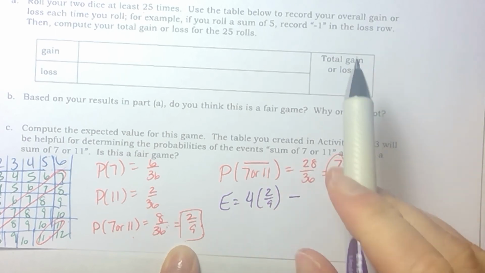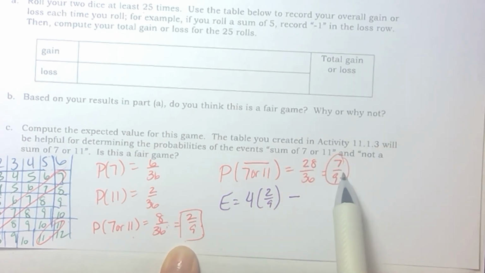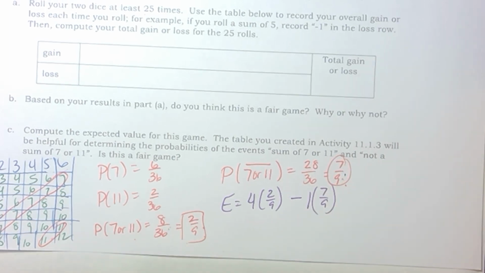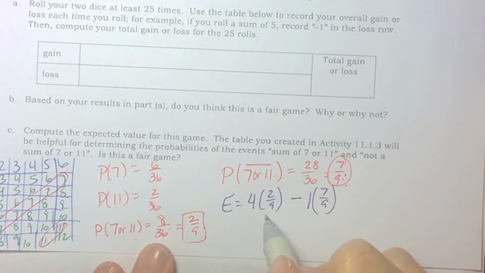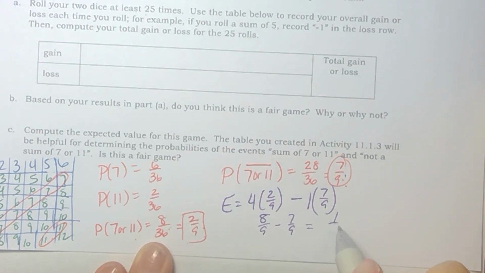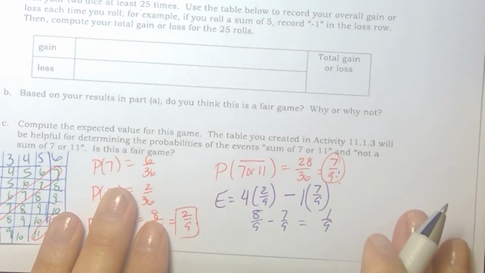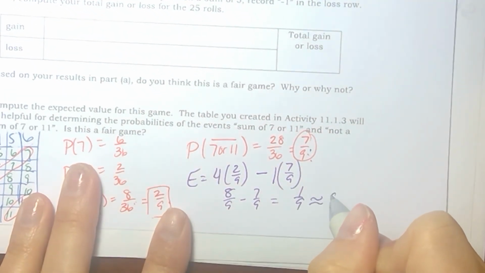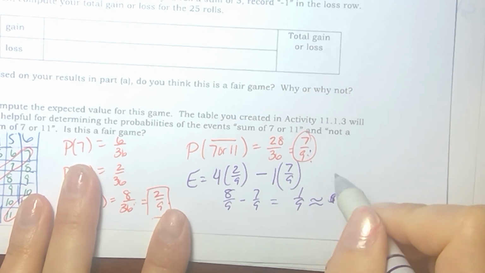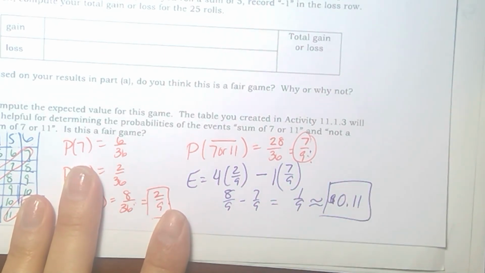And then the outcome for the other 7/9 of the time is that I lose that $1 that I paid to play. I don't get anything. So that represents the expected outcome of my game. That would give me 8/9 minus 7/9, or 1/9, which is about, if I put it into my calculator, about 11 cents as the expected value of the game.